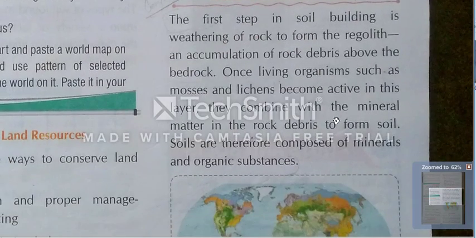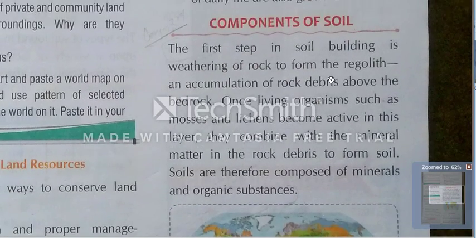Next is components of soil. What are the components of soil? Let's see. The first step in soil building is weathering of rock to form the regolith. Regolith is a layer of soil deposit covering solid rock.